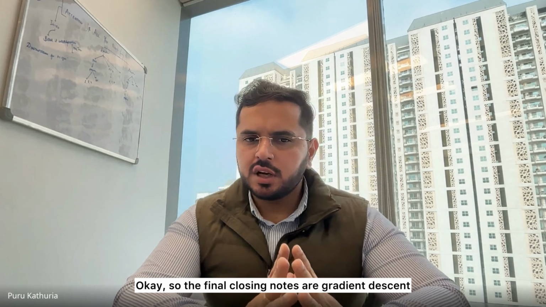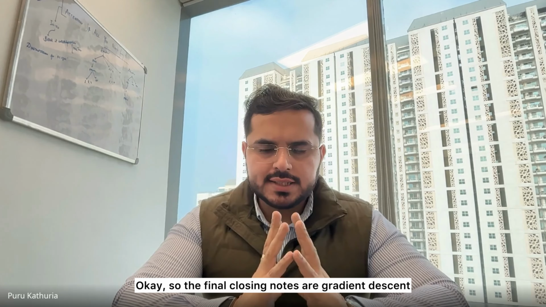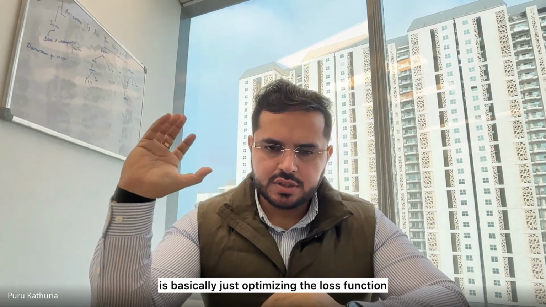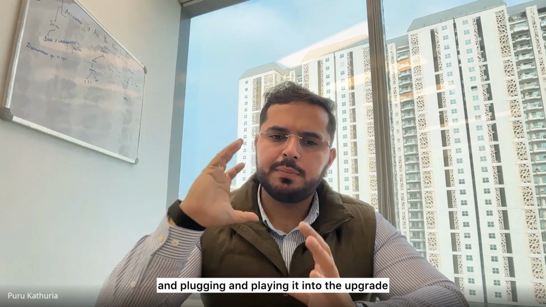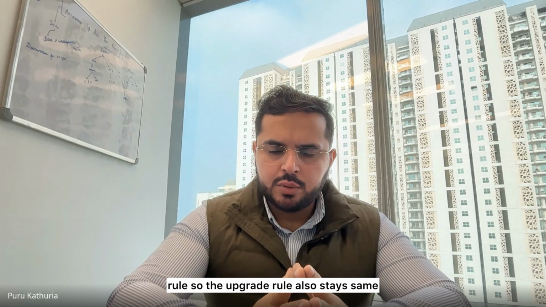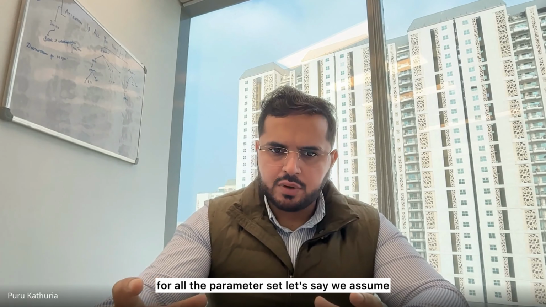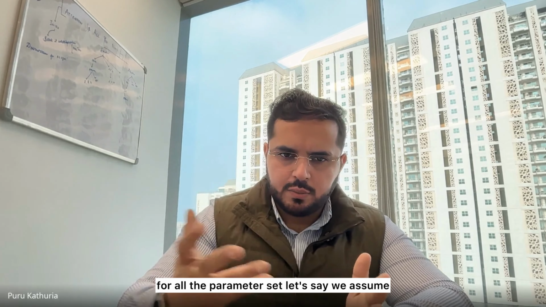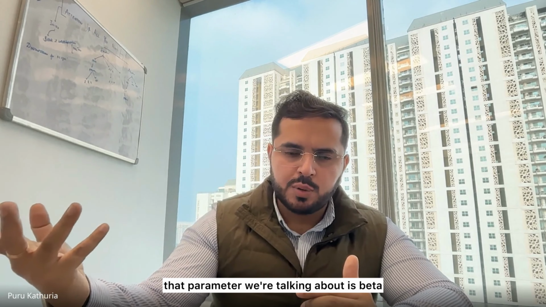Okay, so the final closing notes are: gradient descent is basically just optimizing the loss function, taking the partial derivative of the loss function with respect to all the parameters and plugging and playing it into the update rule. So the update rule also stays the same for all the parameter set. Let's say we assume that the parameter we're talking about is beta.